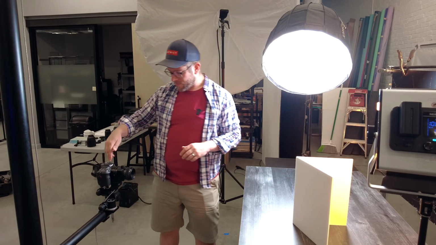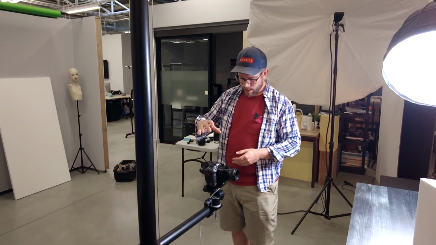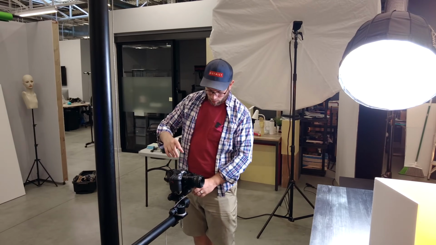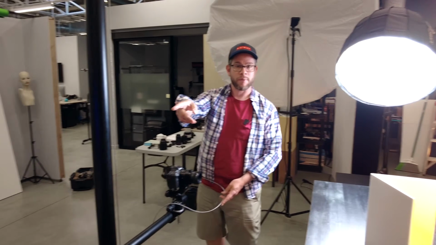On the camera, I've got a 90mm tilt shift. Not that that matters that much. Use the lens of your choice. This is the one I like using for a lot of product work. And I'm shooting on the R5. The R5 has a USB-C connection that I have connected right over here, and then it's plugged into the back of my iMac over here.